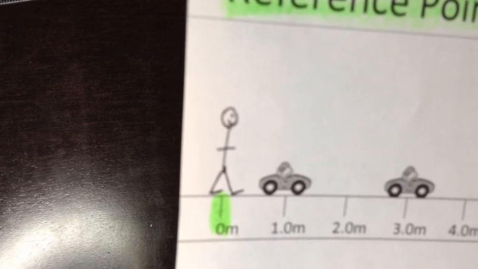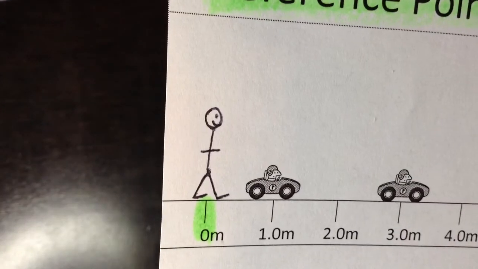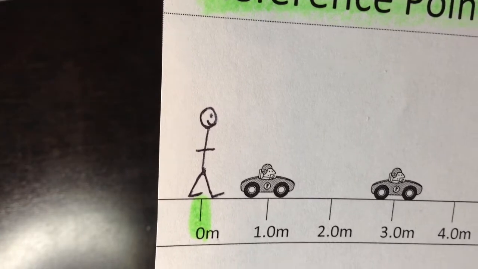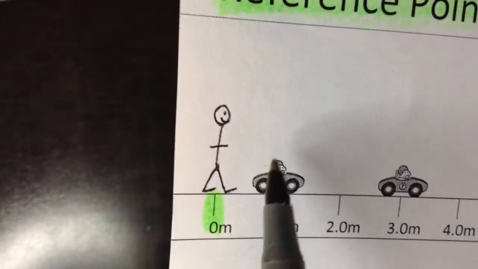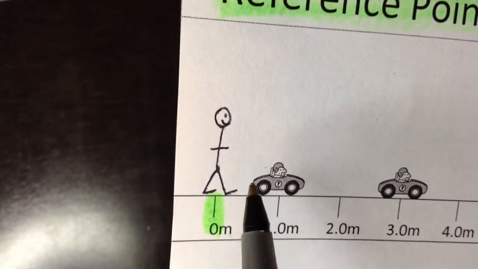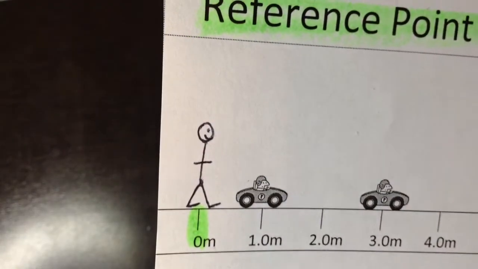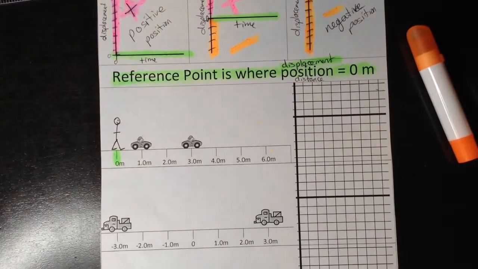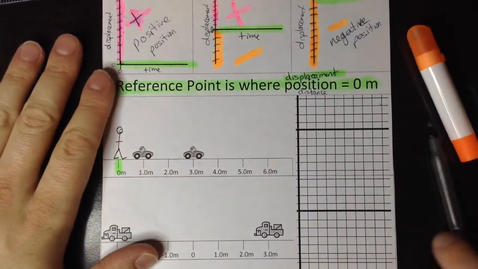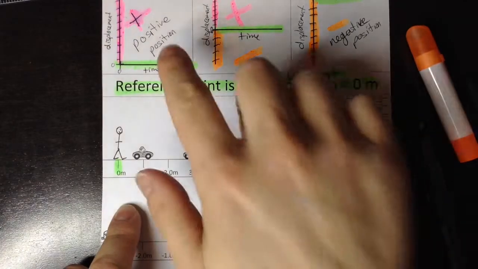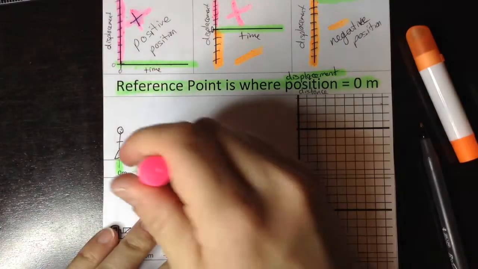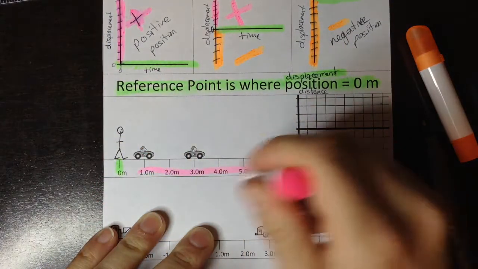Alright, let's see if we can get focus on that. That's what I want your little stick man to look like, okay? He's facing that direction. His toes are pointing that way, and he's got one eye and half a smile there, so he's facing that direction. Alright. So these are all positive positions. Well, we chose pink to be our positive color, so I'm going to highlight those all in pink.